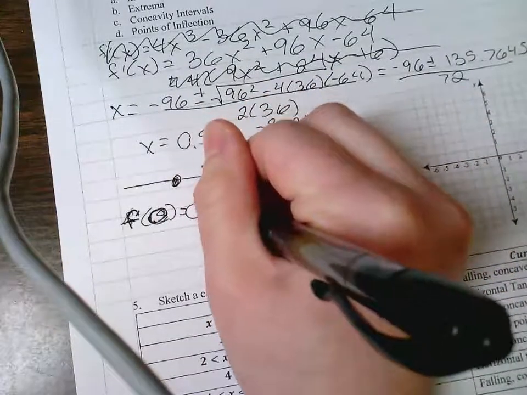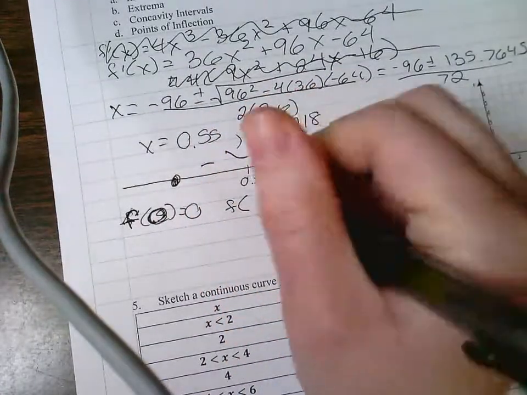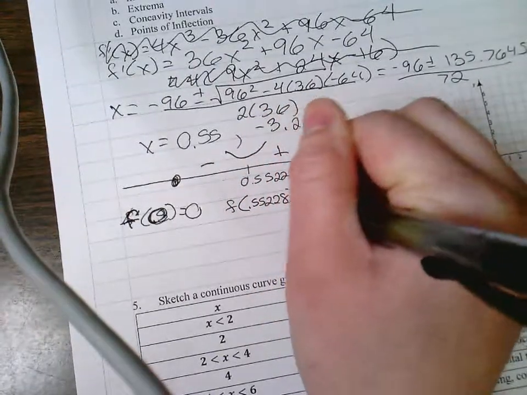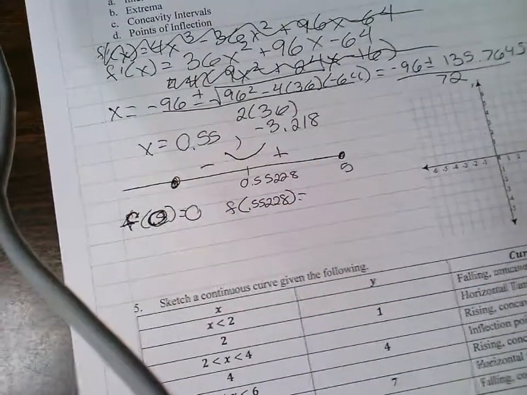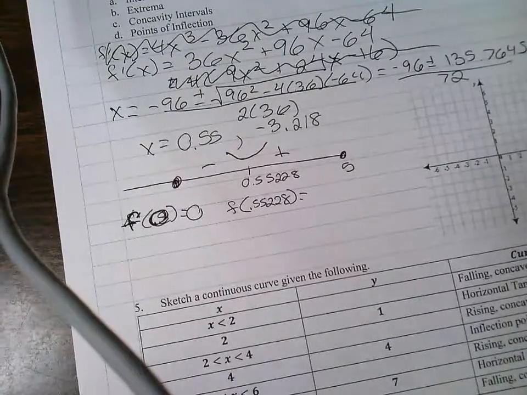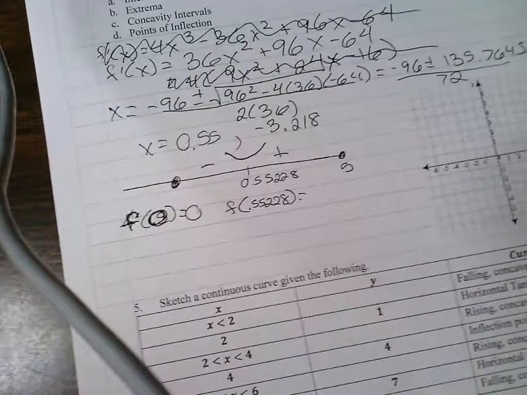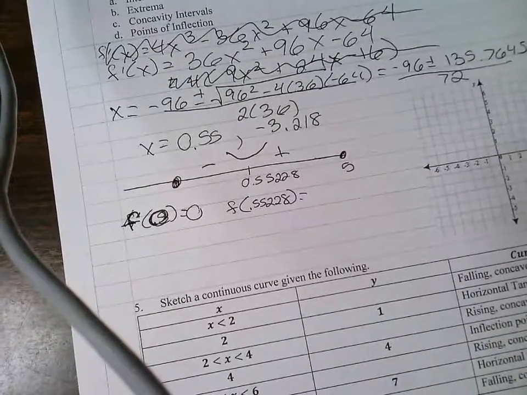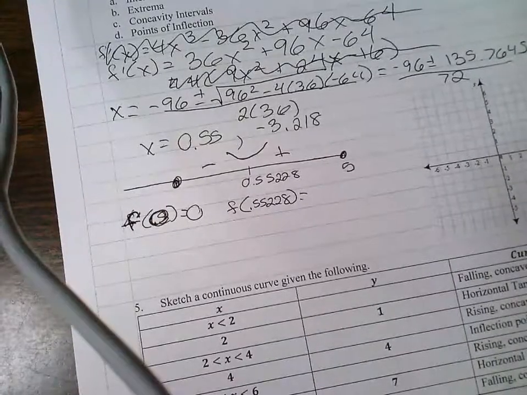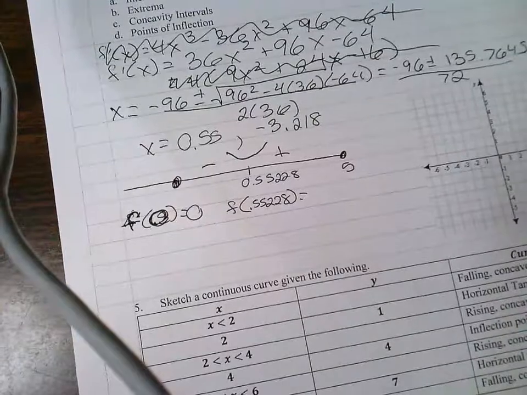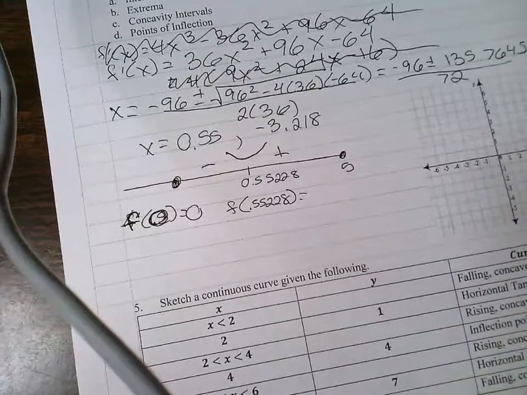F of 0.5528 is... gotta put the other one in my calculator. 12x cubed plus 48x squared. That's 64x.